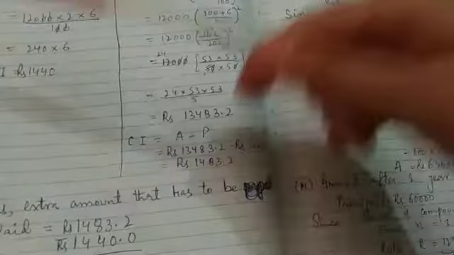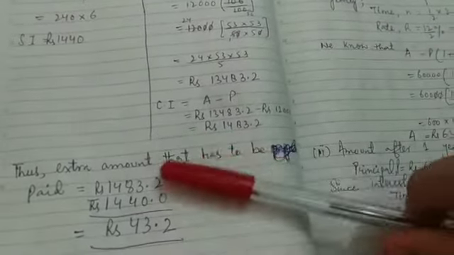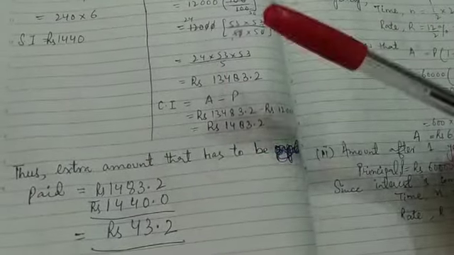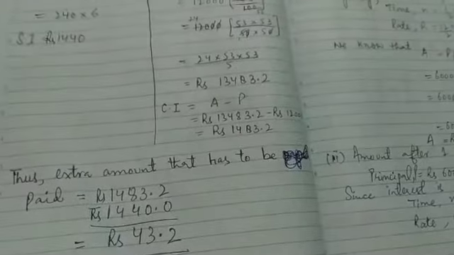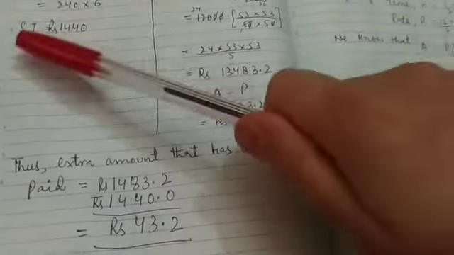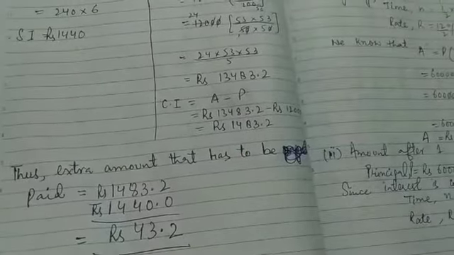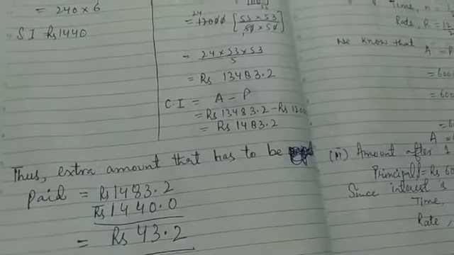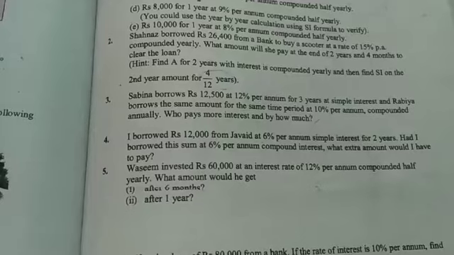See, this is more than that. Okay, so now the extra amount that has to be paid will be compound interest minus simple interest. Obviously अगर एक इंसान को इतने पैसे देने पड़ रहे हैं, एक को इतने, तो उनका डिफरेंस कैसे निकलेगा, इनको subtract करके. So the answer is 43.2.